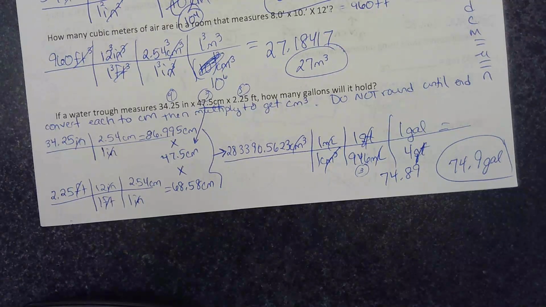So you don't waste water. Elaborate. It's going to overflow if you fill it up too much. So you turn the hose off if you're filling it up. But why would we want to know the volume of a water trough? When we're filling it up to know what? How much it's going to hold.